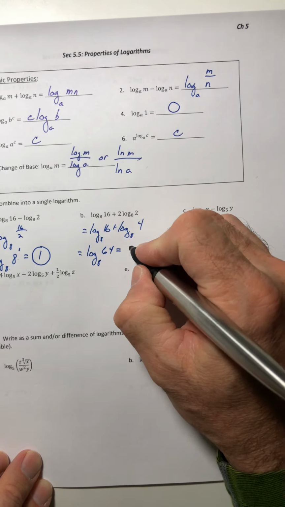And we don't want any powers, so with these we can pull each power down. Oops, I forgot the square root. So that would be 3 log base 5 of z plus 1/2 log base 5 of x minus 2 log base 5 of w. And then the y, there's nothing to move, so it just stays as is.